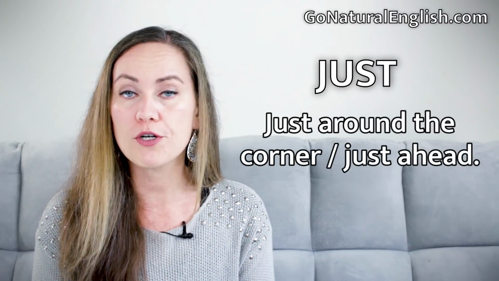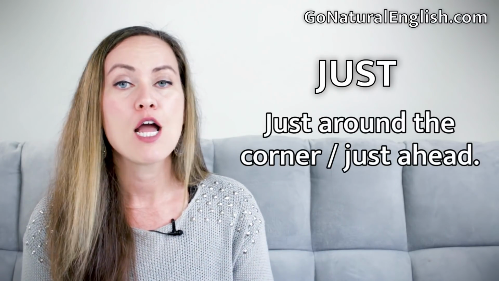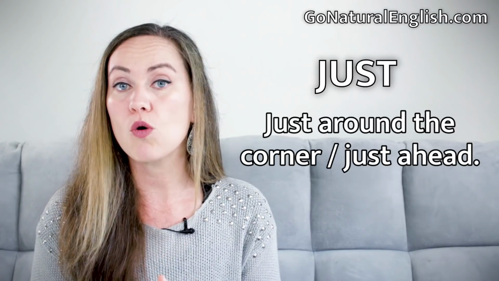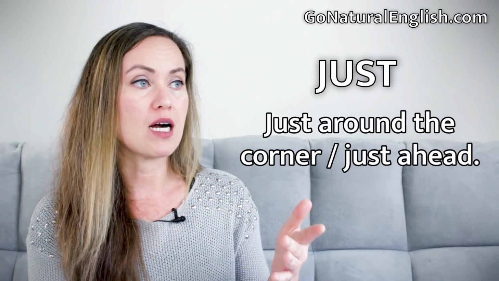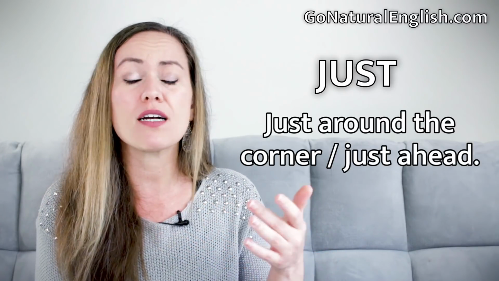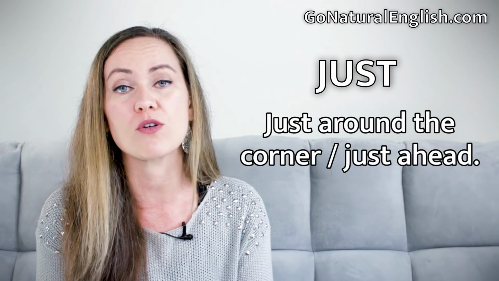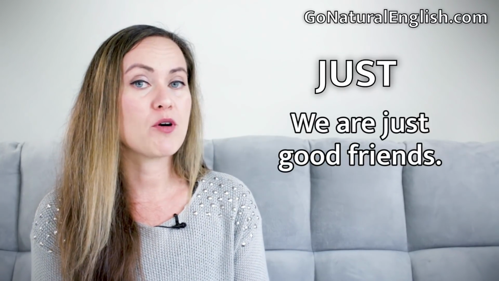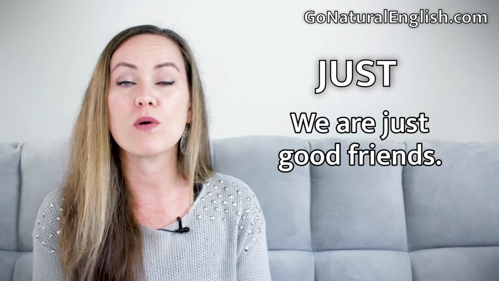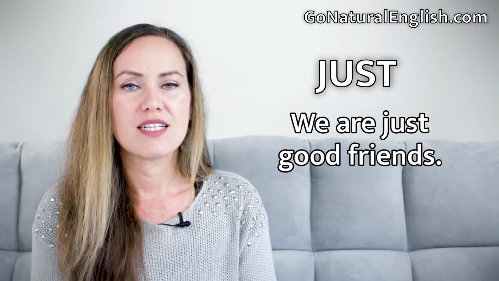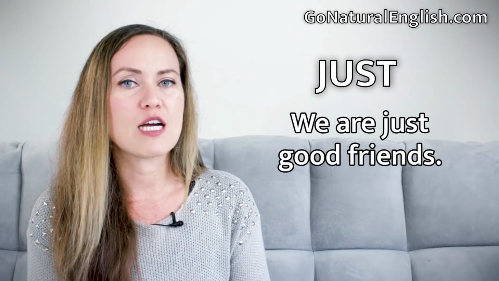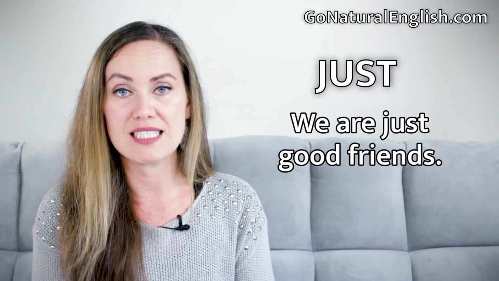Just around the corner or just ahead means very close or nearby. You might stop to ask for directions. Where is there a gas station? There's a gas station just around the corner or just ahead. If someone asks about your relationship with someone, you might say, we're just good friends. If you say we're just good friends, that means that you have no romantic intentions.